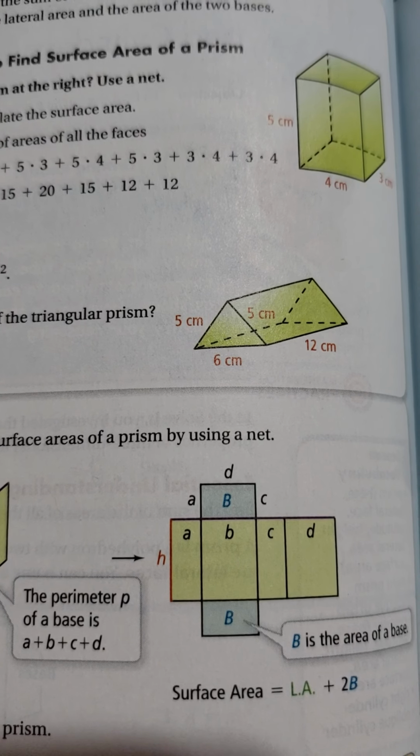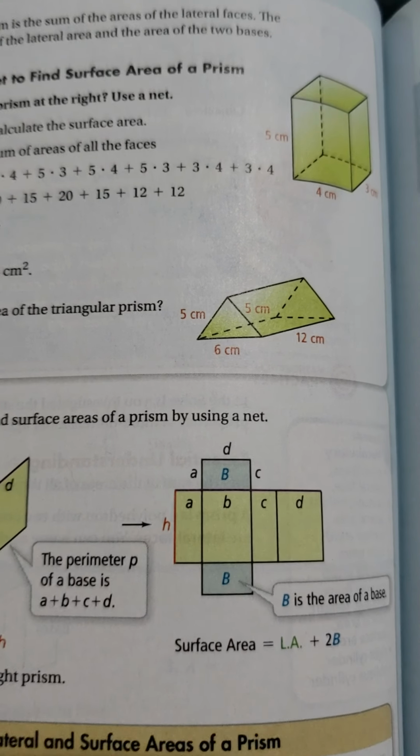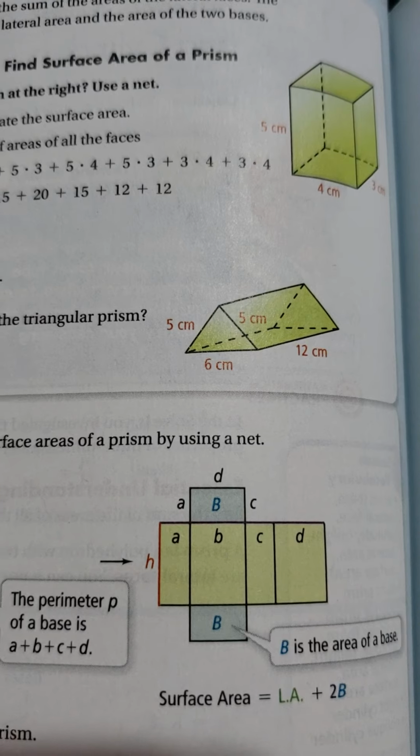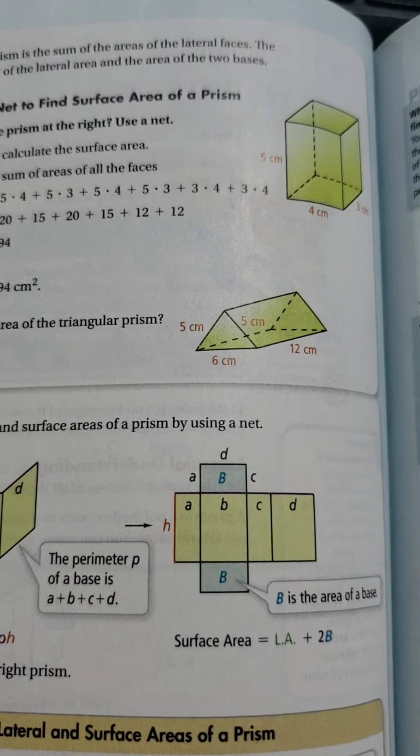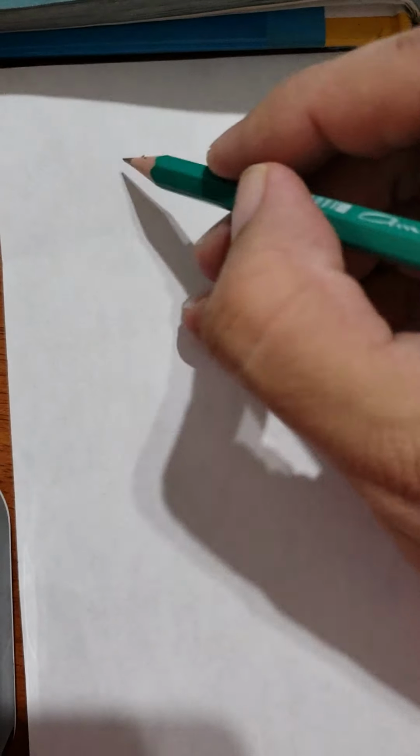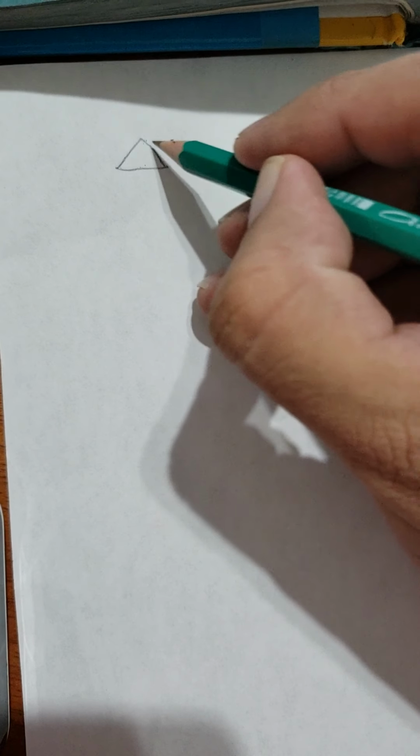I will solve the first problem that is in the book, page 700. It's a triangular prism that we have to find the surface area of using the net method, but first I want to explain it in this way. Now, the figure is something like this.